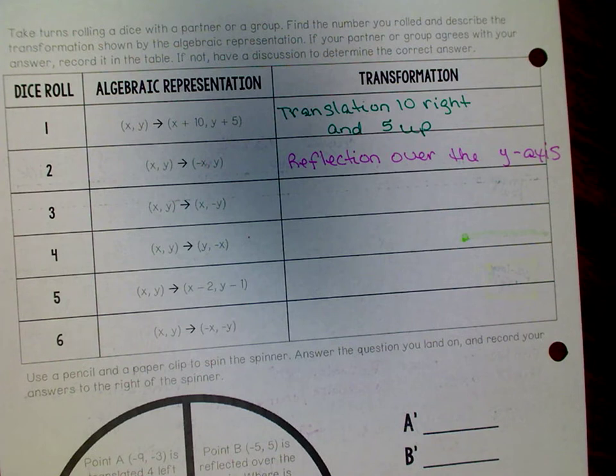Number 3. You have XY went to X, negative Y. Okay, so just opposite of what we just did. So that would be a reflection over the X axis.